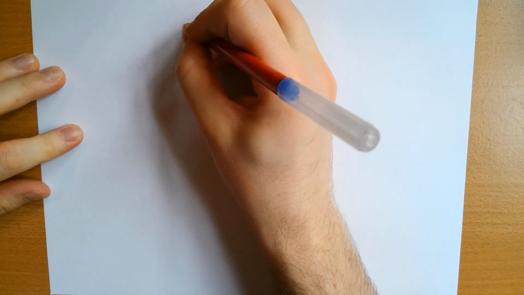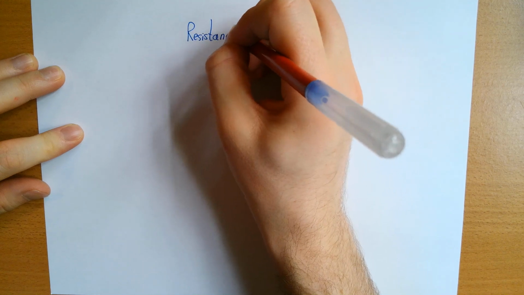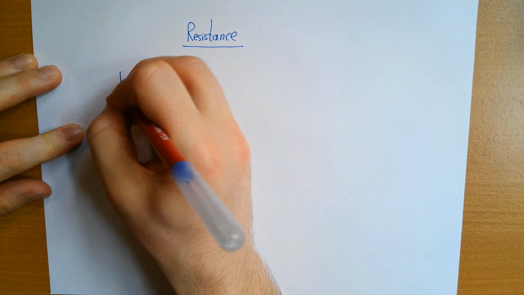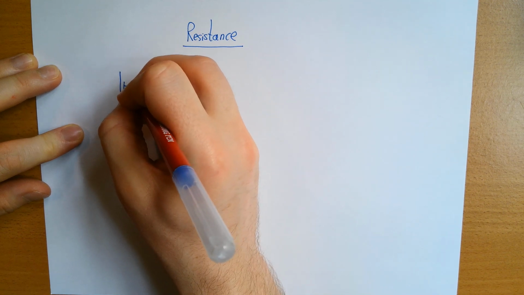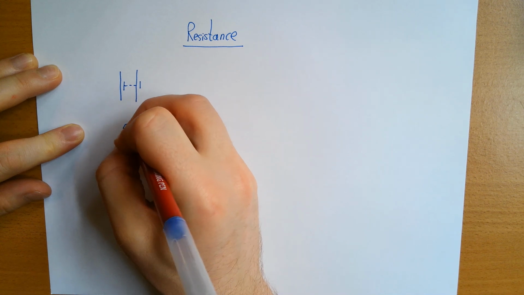Hello. In this video we are going to look at an introduction to an idea called resistance. Now if I draw a very simple circuit, I'm going to write resistance at the top. I'll draw a simple circuit. I'm going to take a battery and a bulb.